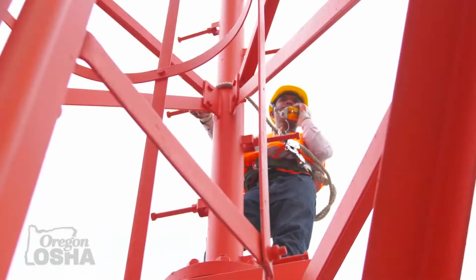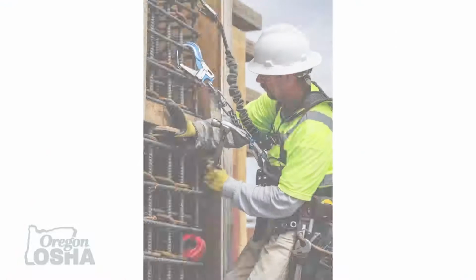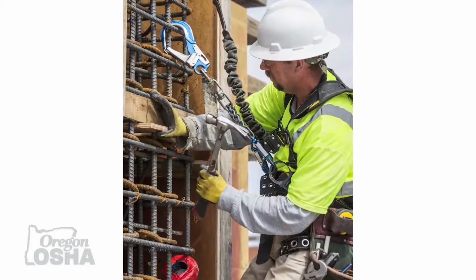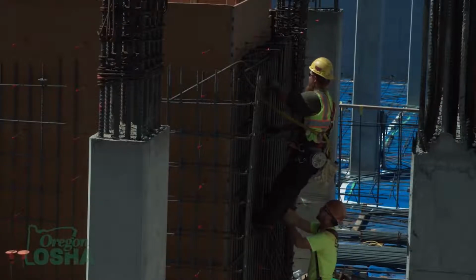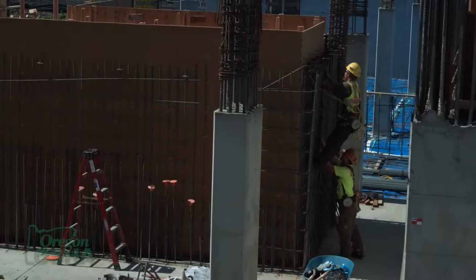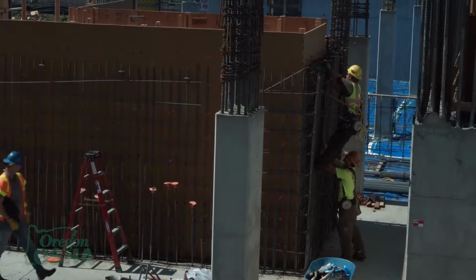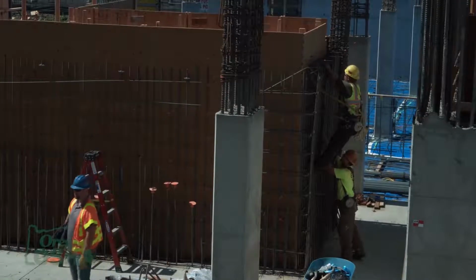A positioning system allows an employee to be supported on an elevated vertical surface, like a wall or windowsill, and have both hands free. It needs to be rigged so that an employee cannot fall more than 2 feet and support twice the impact load of an employee's fall, or 3,000 pounds, whichever is greater. A common example of the system would be ironworkers that use positioning systems while tying rebar.